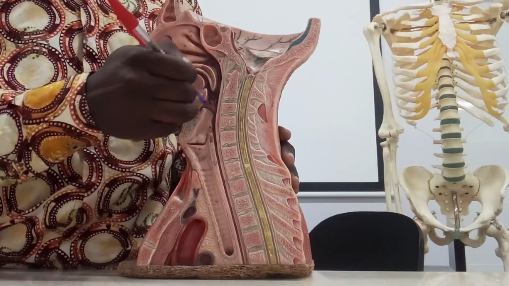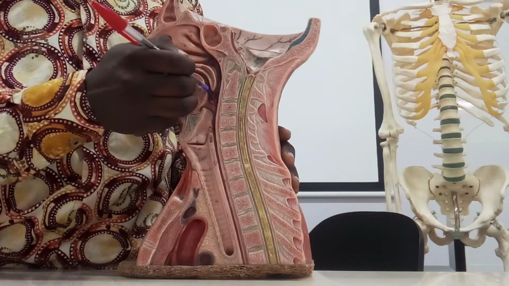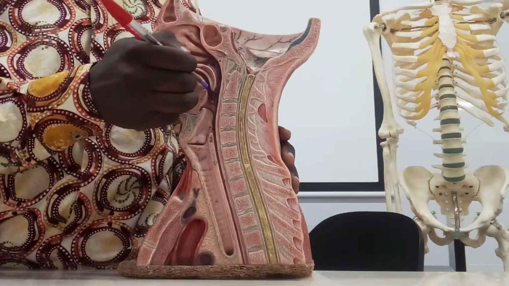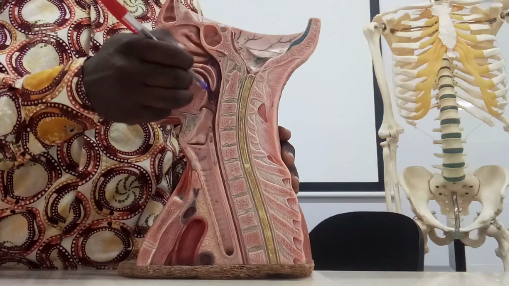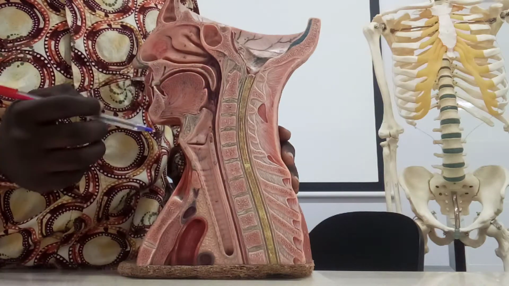So the posterior one third actually contains a lot of lingual tonsils, so we describe it as having a cobblestone-like appearance. So that is what we are going to find with the tongue. Grossly, we will see these ones.